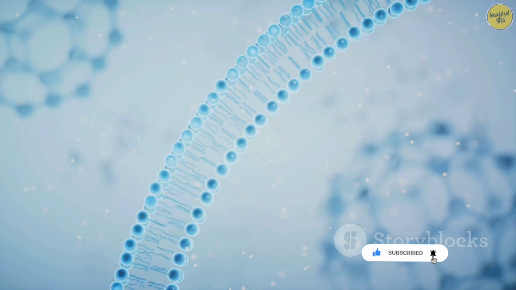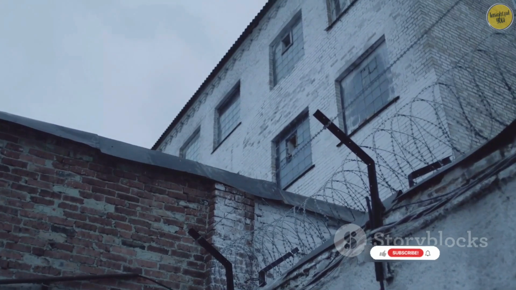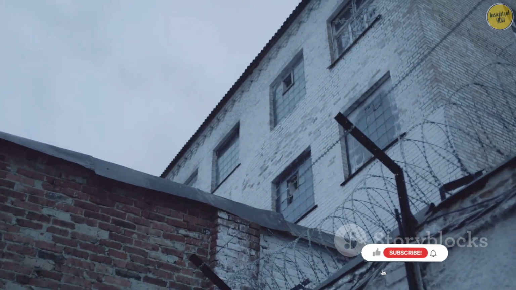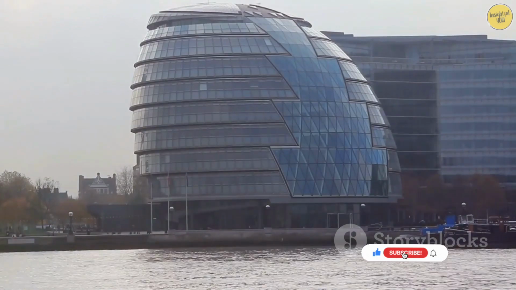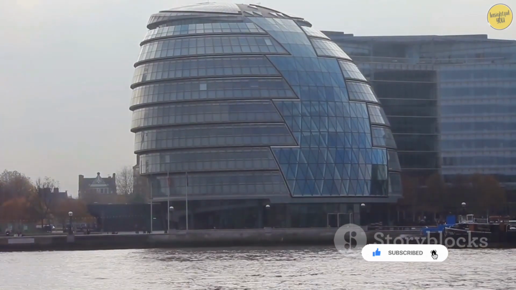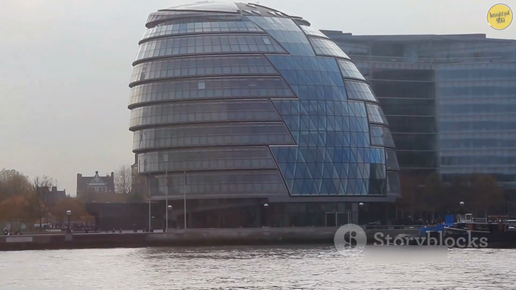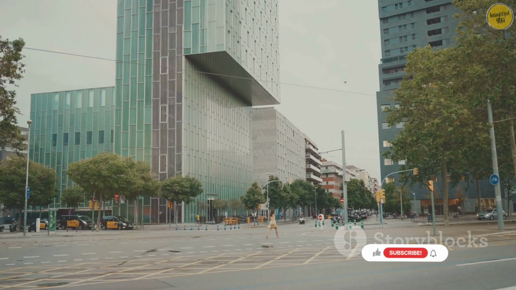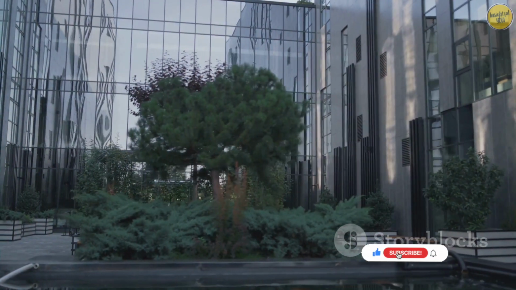Inside the city of the cell, the nucleus acts as the town hall, housing the genetic blueprint that governs the cell's operations. It's the control center, issuing instructions for all cellular activities. The cytoplasm, akin to the city's public spaces, is where these activities take place. It's a gel-like substance that fills the cell, providing a medium for the cell's organelles to carry out their tasks.